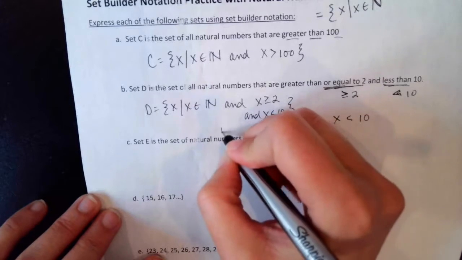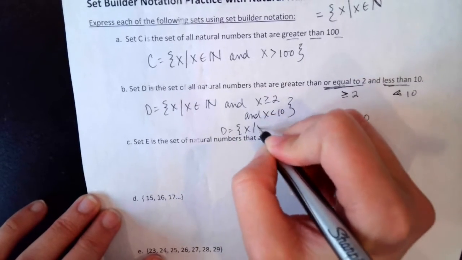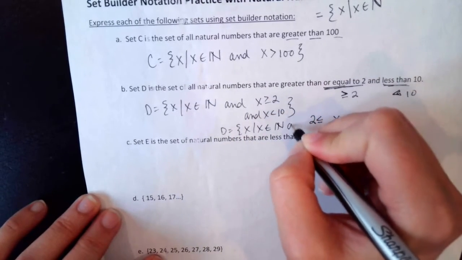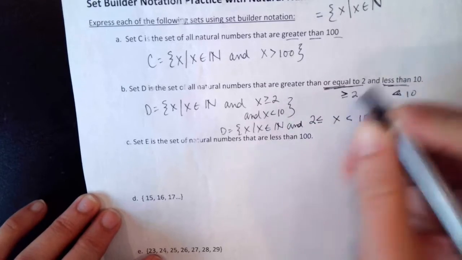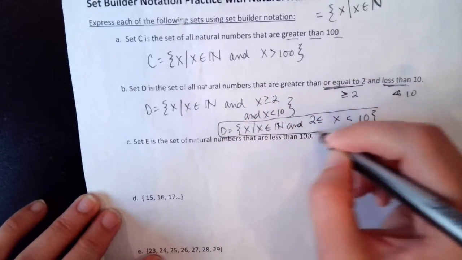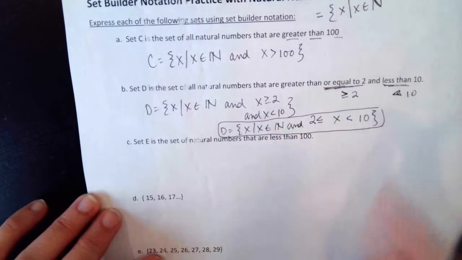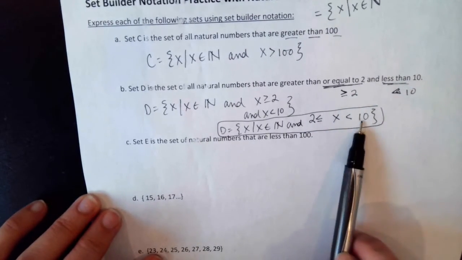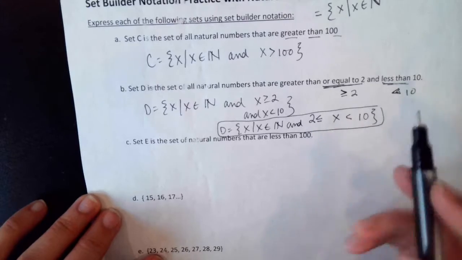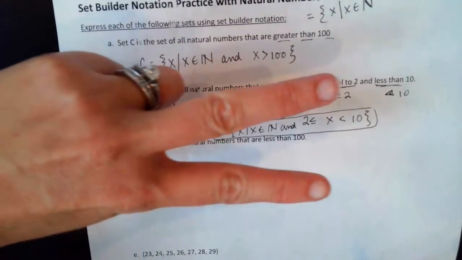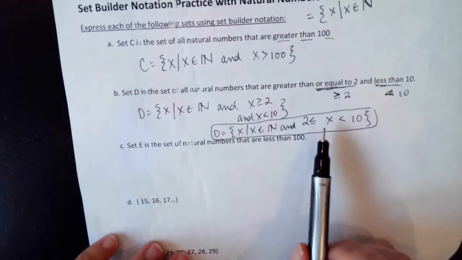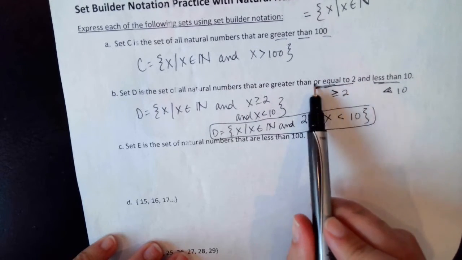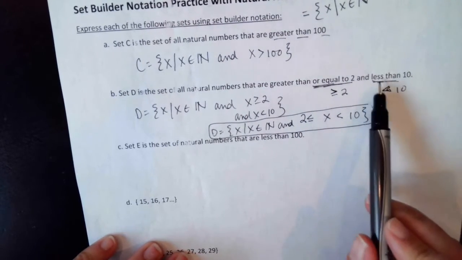So you would have D is the set of X such that X is a natural number and 2 is less than or equal to X is less than 10. One way you can think about this is you can have the 2 and the 10, just put them on the outside. And then these symbols are always going to be pointing this direction. Just make sure this one has a line because it says or equal to, and this one doesn't have a line because it just says less than.